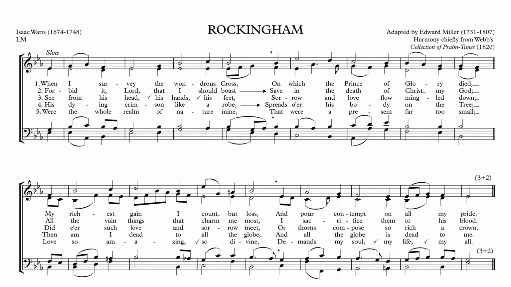Question 14. You'll see within the musical score some little tick symbols, for instance, between "his head, his hands, his feet" in verse 3. And you'll also see some arrows. What are those about?